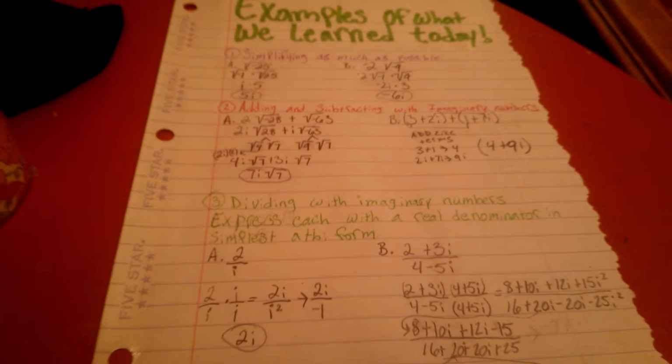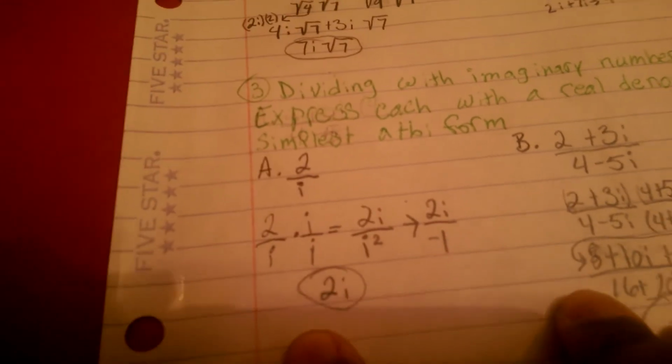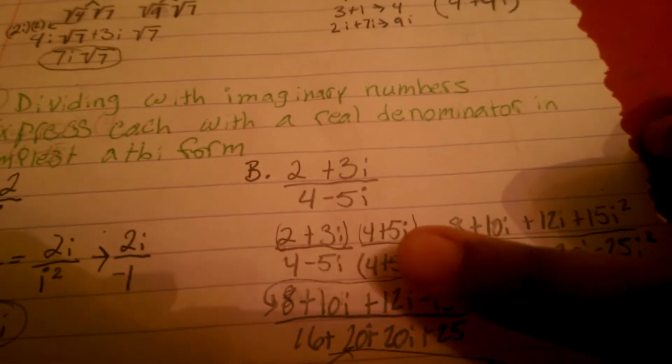Down there. Okay. So this right here, you would have to multiply like how we did at the beginning of the video. You would have to do i over i, and then you would get 2i, and then this would be -1. So then you would get 2i. Okay? So down here, you would have to do the complex conjugate of this because you don't want the i in the denominator.